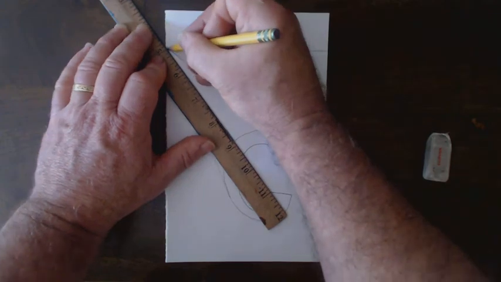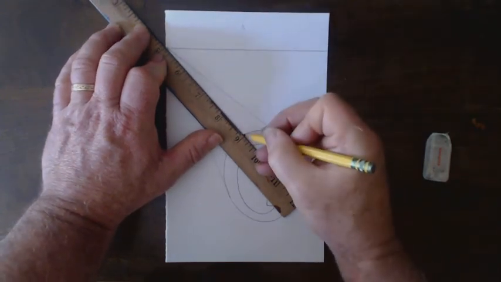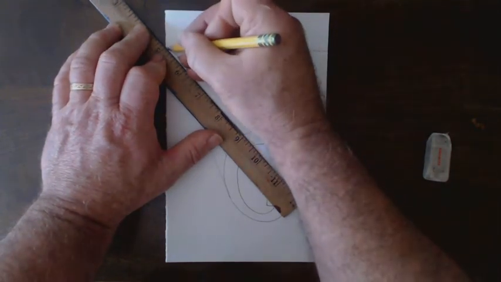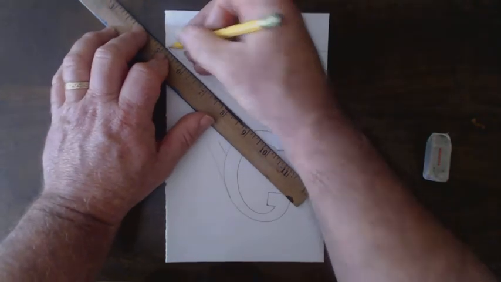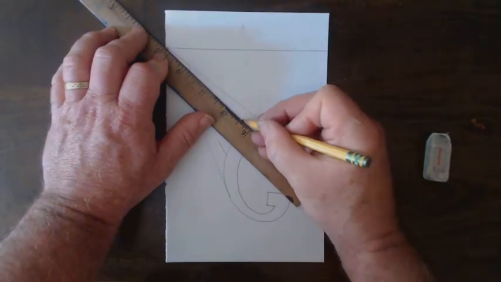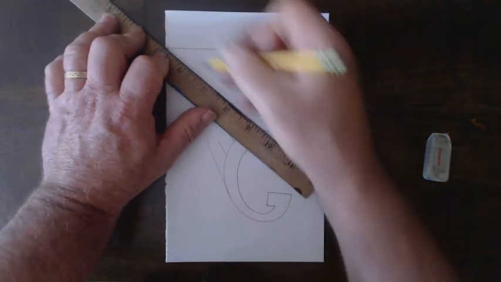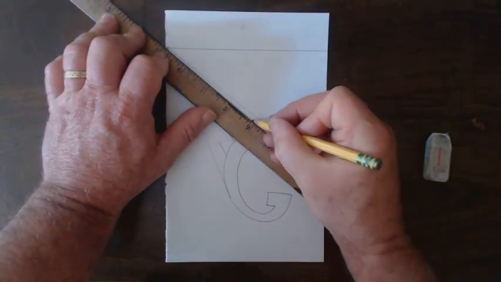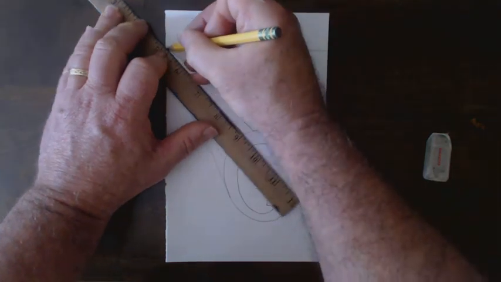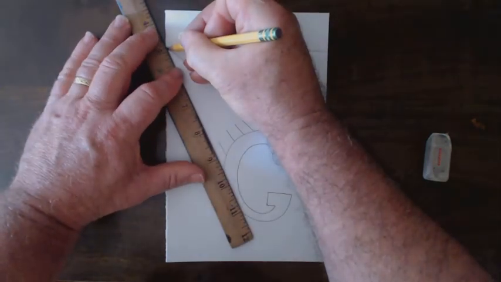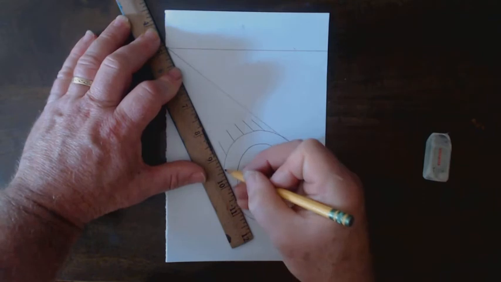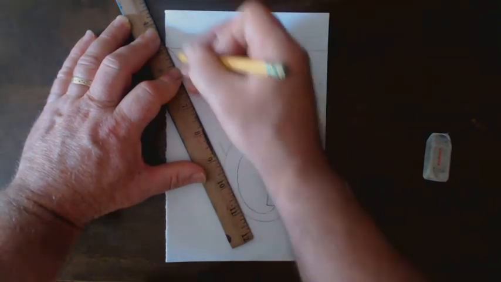I want to make each of the lines about the same length. This will help me get my curve to come out in a way that mimics or is very similar to the edge on the original bubble letter. And I do want them to match.